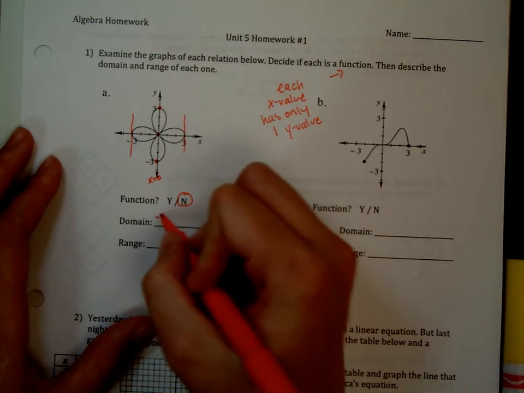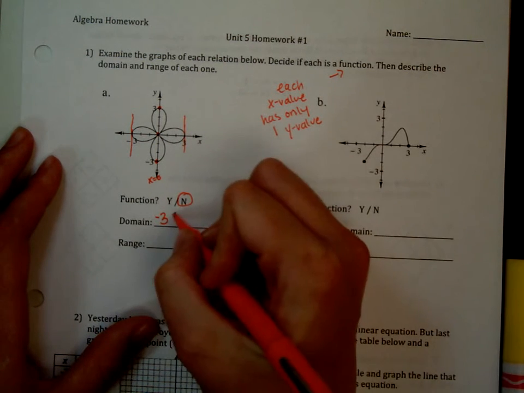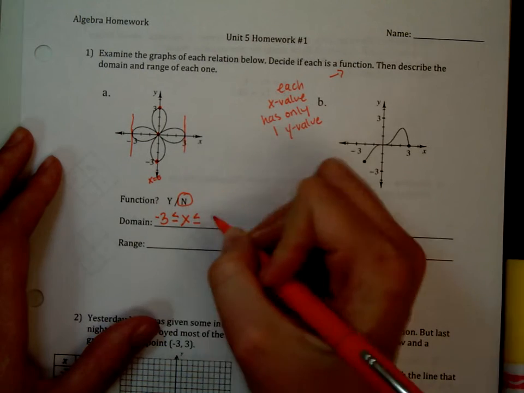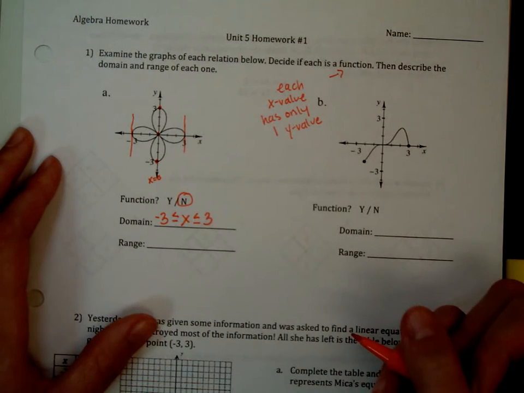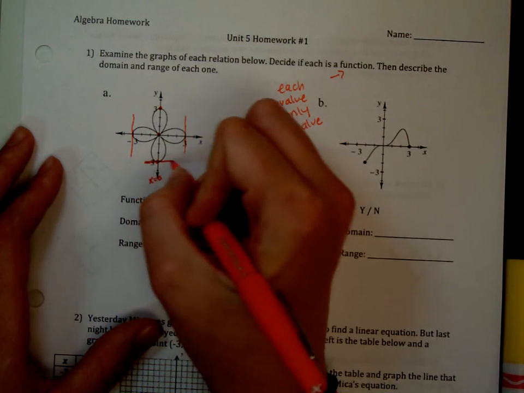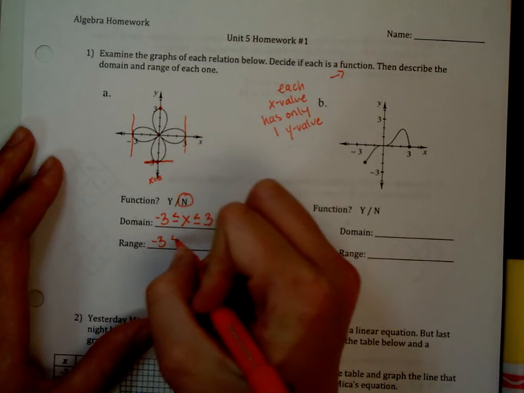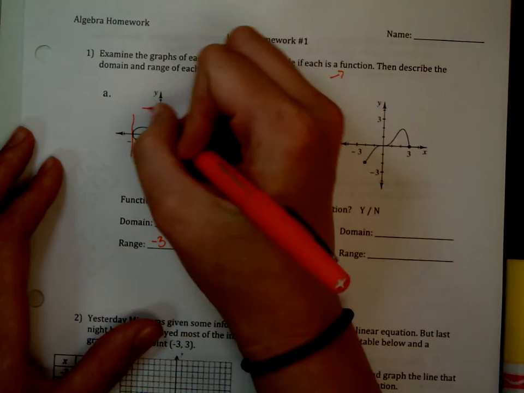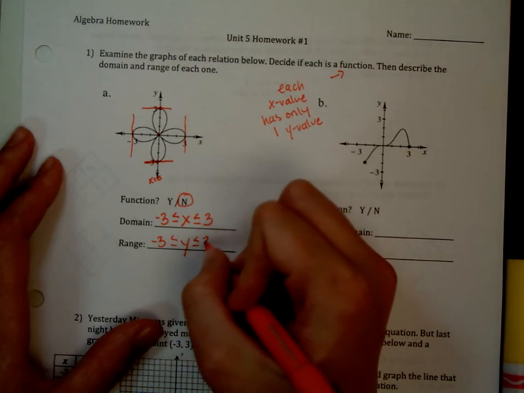So we say that the domain is -3 is less than or equal to x less than or equal to +3. The range is the possible y values. So the smallest y value is -3, and the biggest is +3.